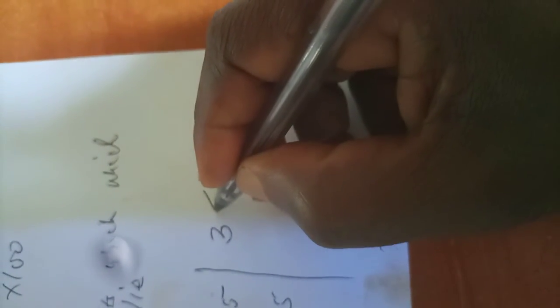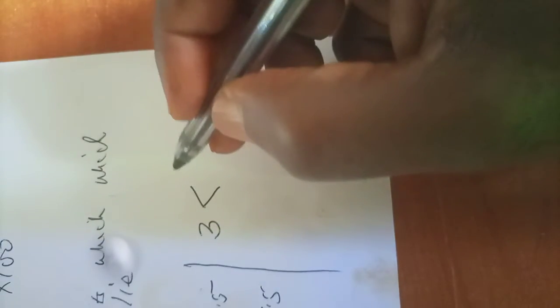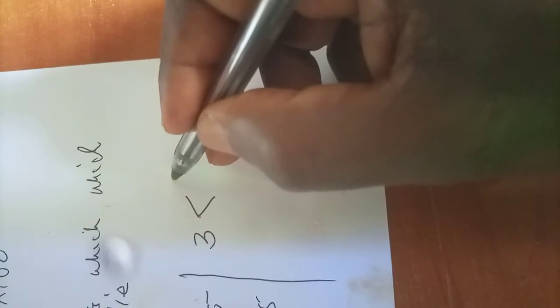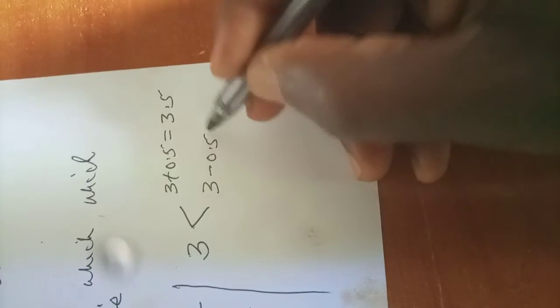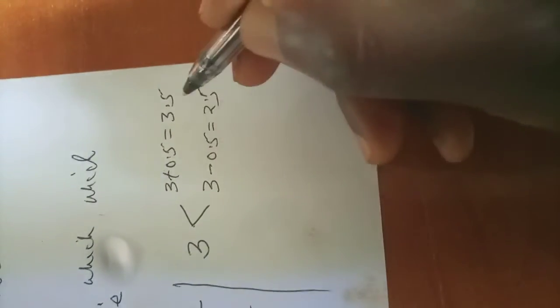The same for 3. The least unit of measurement is 1, so half is 0.5, so the maximum will be 3 plus 0.5, which is 3.5, and 3 minus 0.5, which is 2.5.